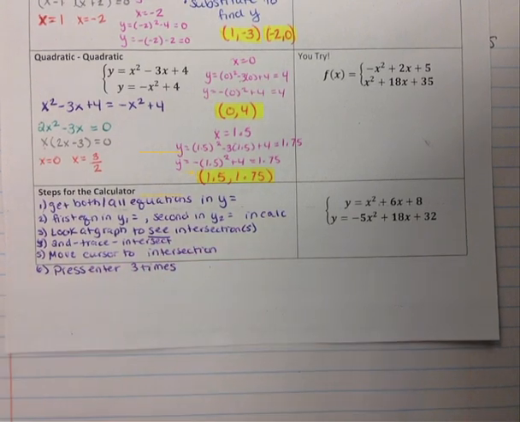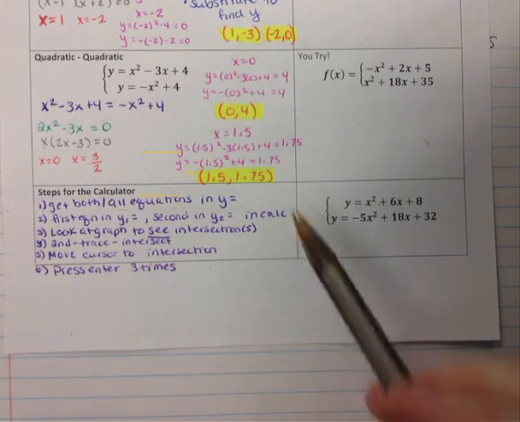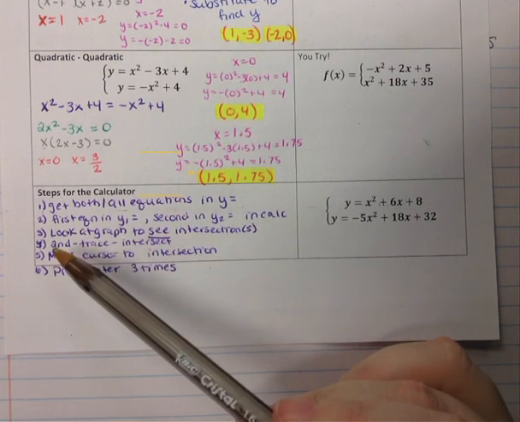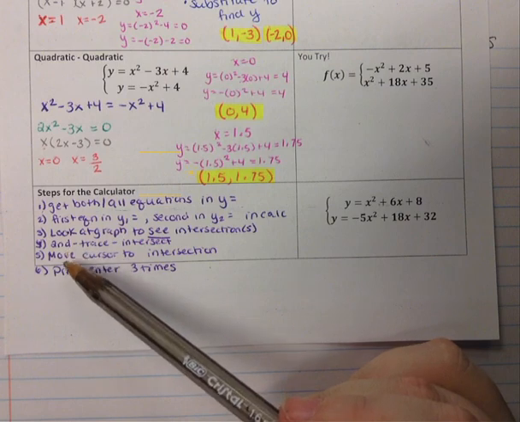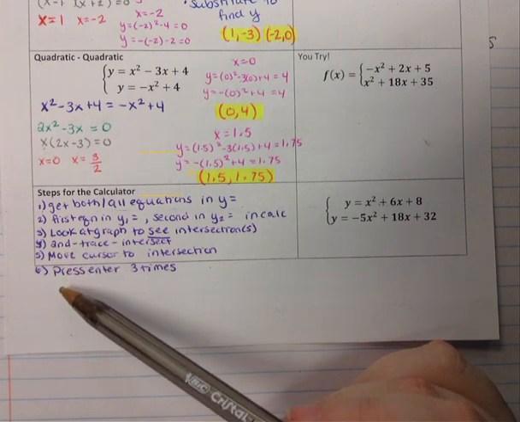If there is more than one intersection, you'll repeat most of this. You'll just have to repeat the second trace intersect, and then you'll just go to the other intersection and press enter 3 times again.